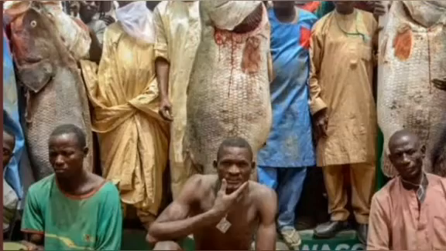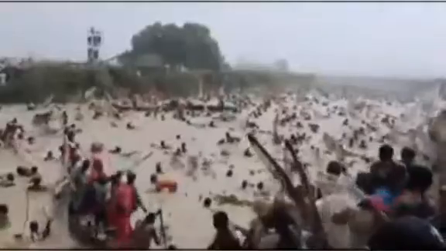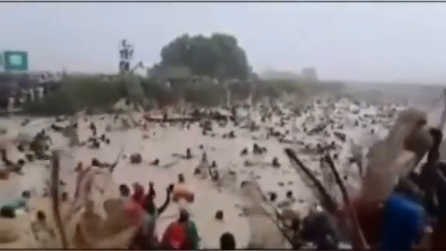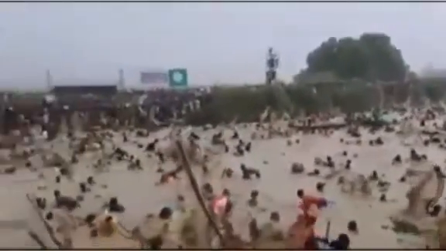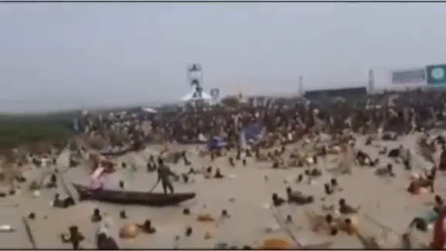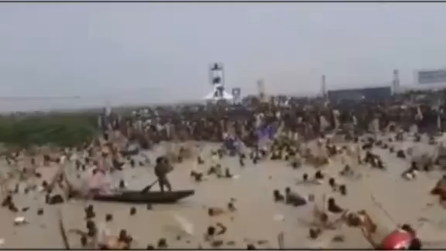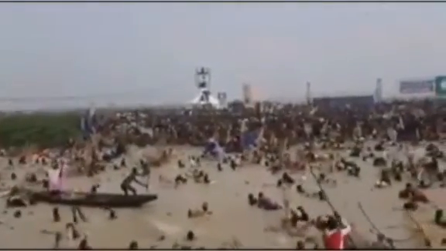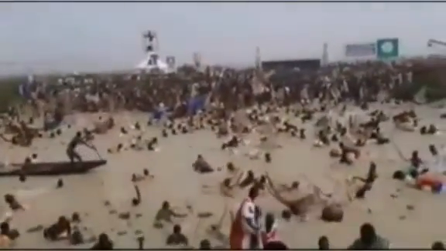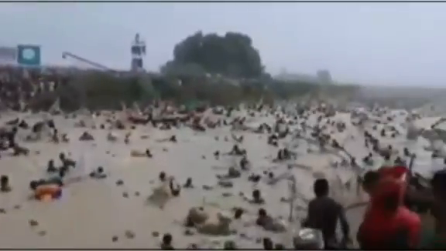Now, the popular one in Nigeria is the Argungu Fishing Festival in Kebbi State, where fishermen come together to fish in a particular location, and the person with the biggest fish wins a prize. Now, this fishing festival is very popular in Nigeria, held annually in Kebbi State. The winner gets a prize, the second also gets a prize, and the third also gets a prize.